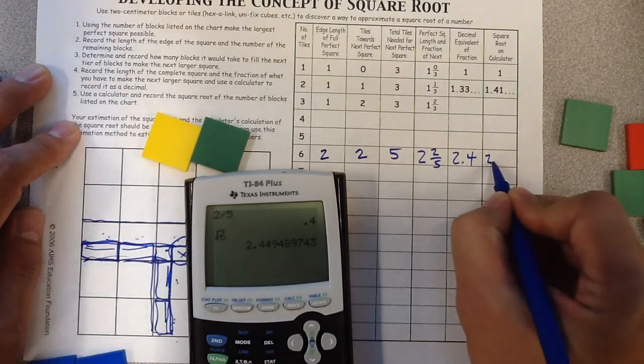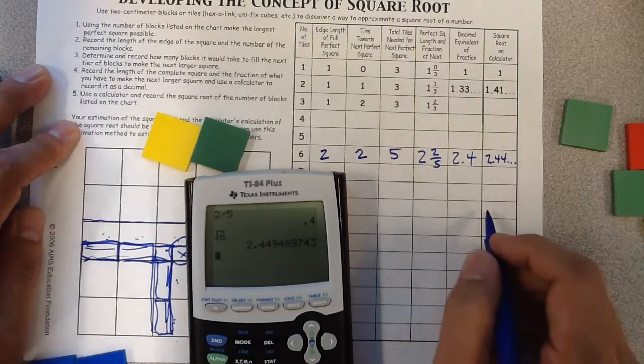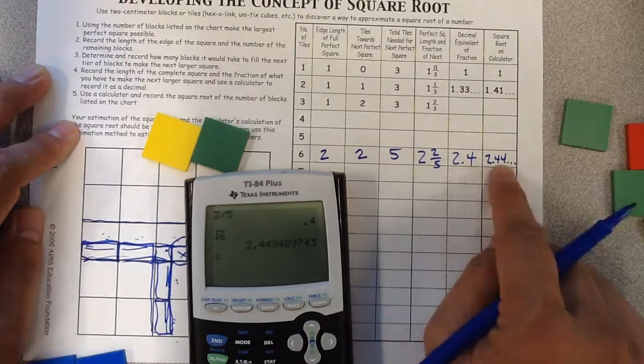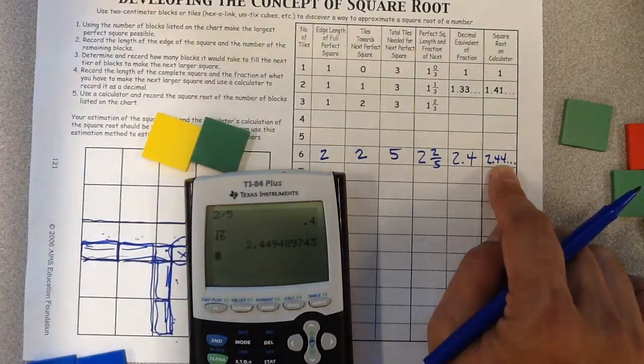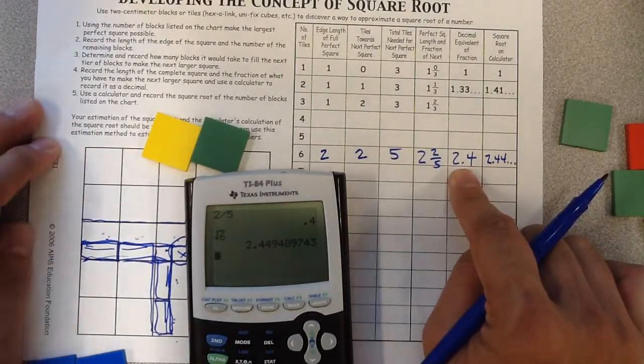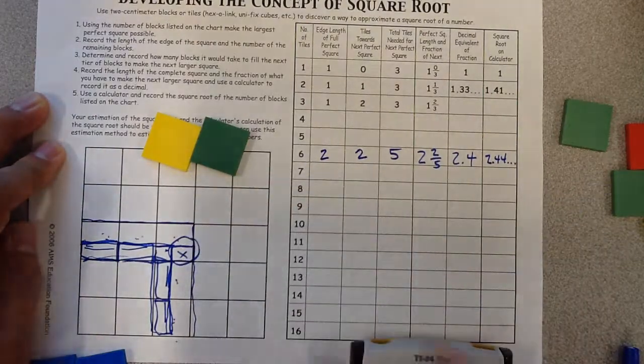2.44, and then dot, dot, dot, because it continues on. But look at how little of a difference it is. We're only like 4/100ths off compared to our estimate. So that's pretty close for our purposes. All right, so let me walk you through one more, the whole process.